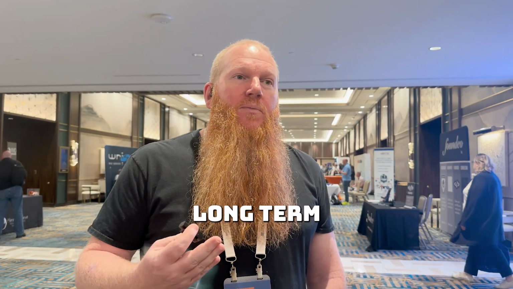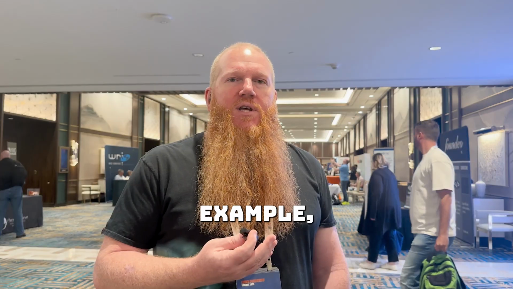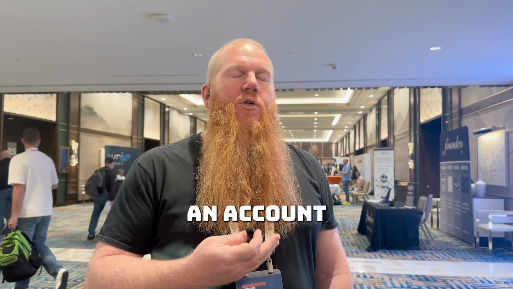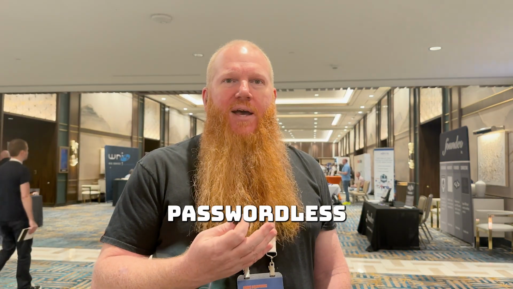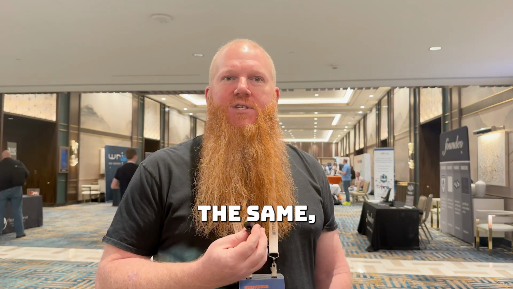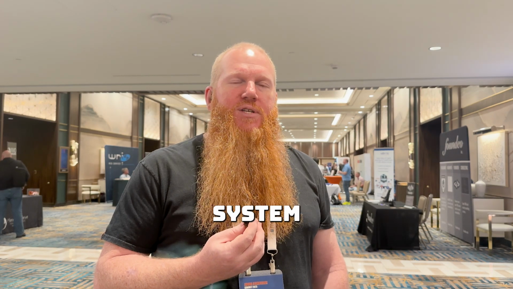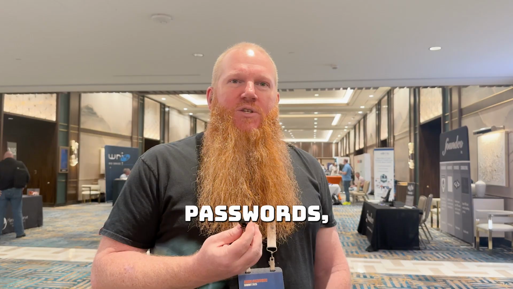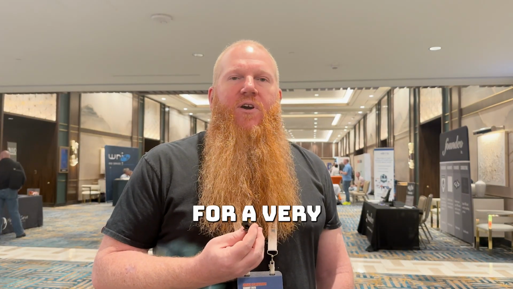Long term, potentially. Microsoft, for example, with their authentication routines now, you can sign up for an account through Microsoft and make it completely passwordless. They've made passkeys a first-class citizen within their authentication system. So the industry is moving in that direction to eliminate passwords, but passwords are going to be with us for a very long time.